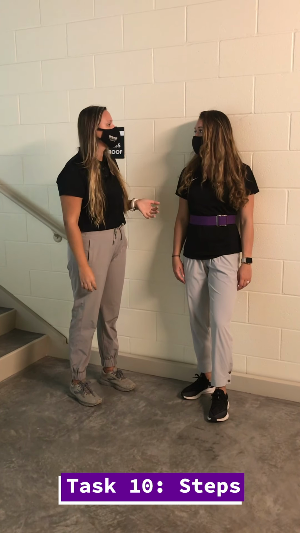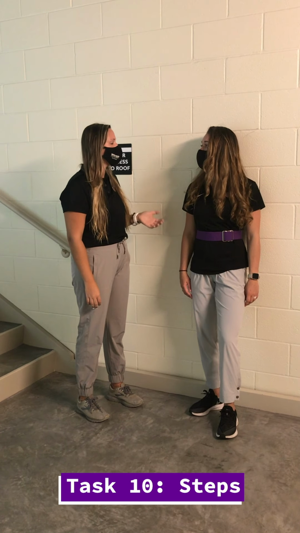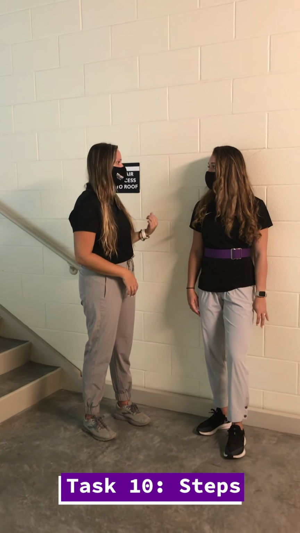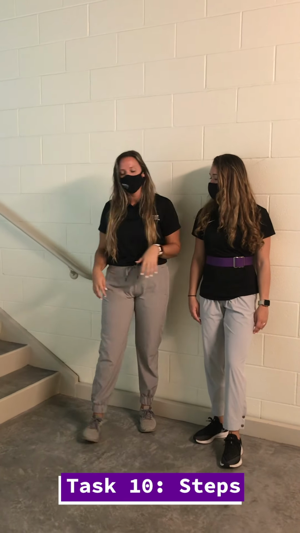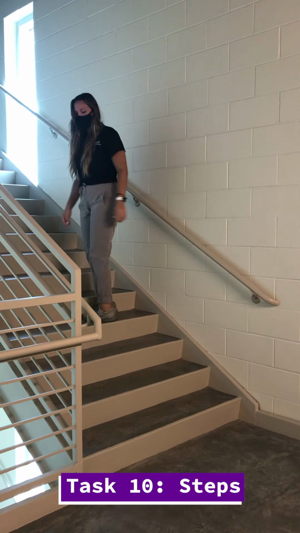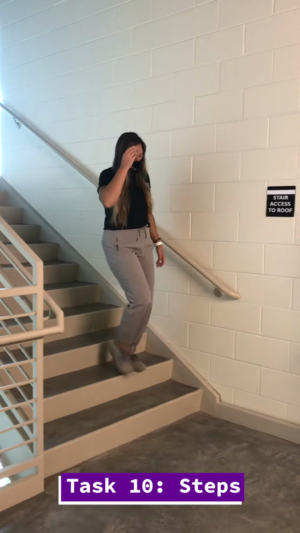The next thing we're going to do is walk up steps. So we're only going to walk up four steps, which you're going to walk up and walk back down. And you can use the handrails if you need to. But I'm going to show you what to do. So 1, 2, 3, 4. Turn. 1, 2, 3, 4.